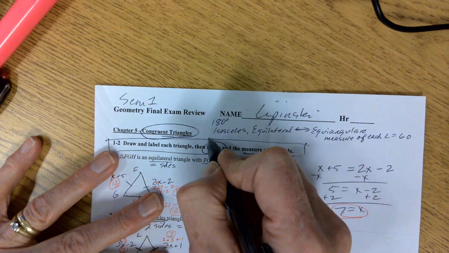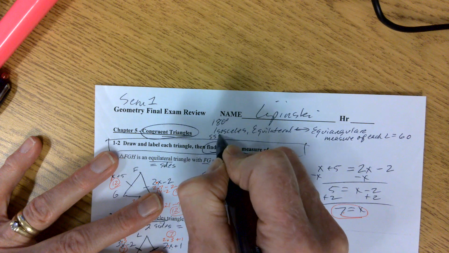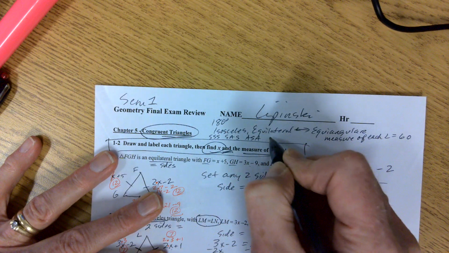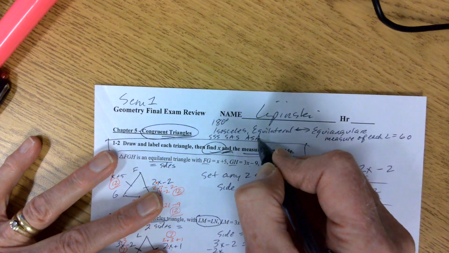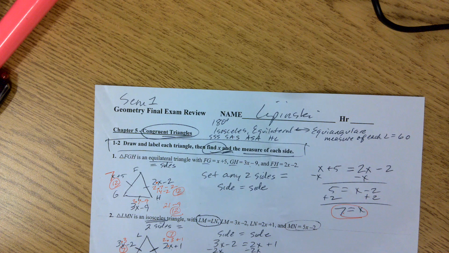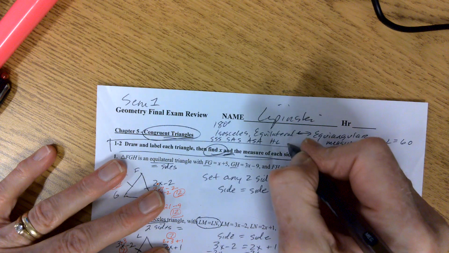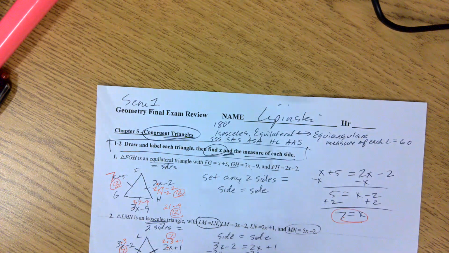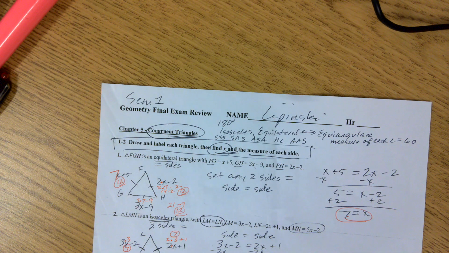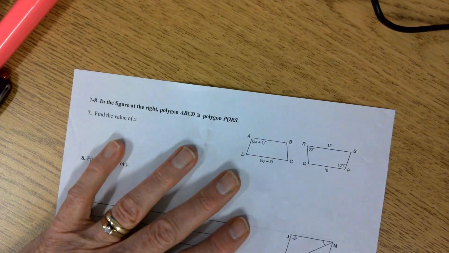And then we're going to prove triangles are congruent. You got side, side, side, side, angle, side, angle, side, angle. What else do I have? HL. You can't do angle, side, side, right? Can't do that one. What am I missing? Angle, angle, side. Those are different ways to prove triangles are congruent. That's this whole chapter.